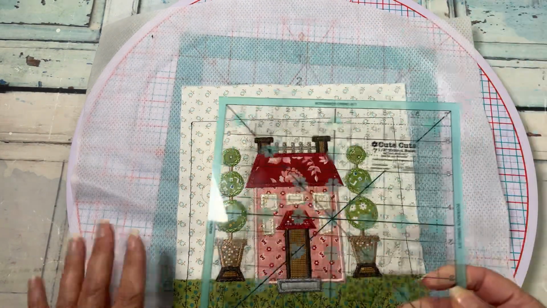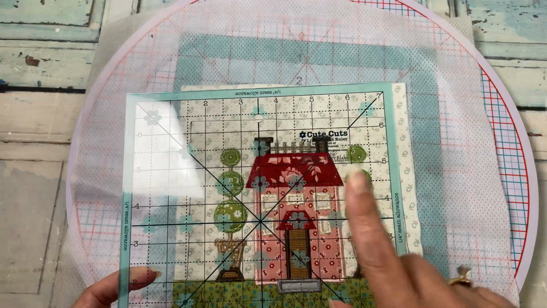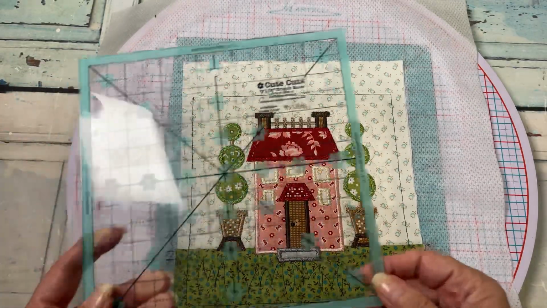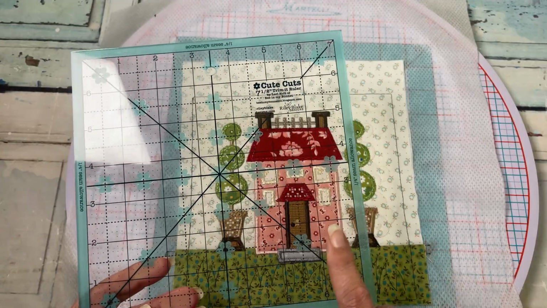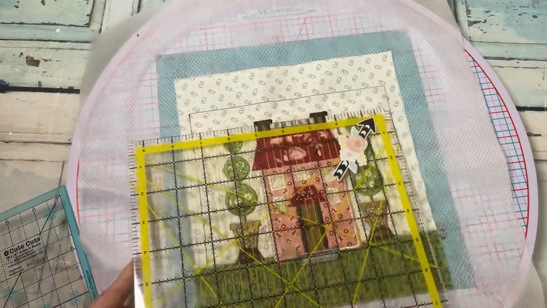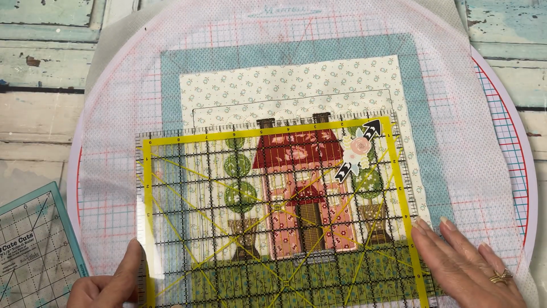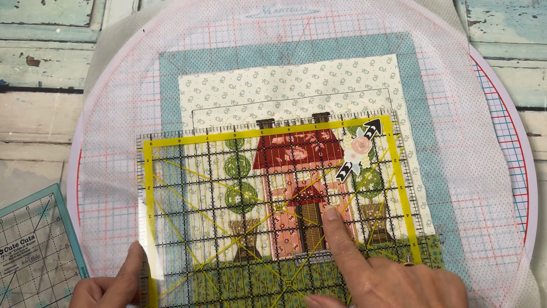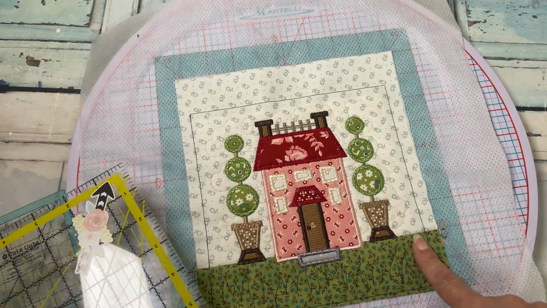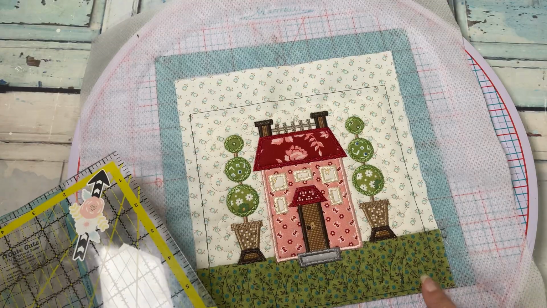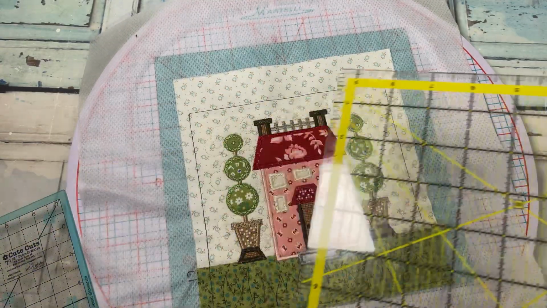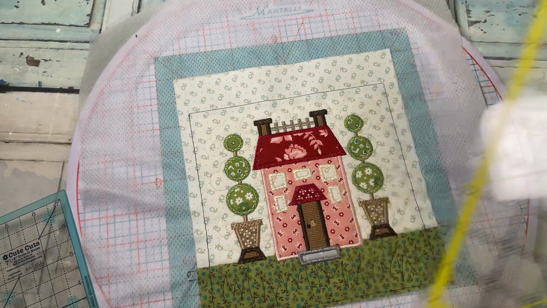Again, I am using Lori Holt's ruler that's made specifically for this smaller block. And if you're using a regular ruler, you would just need to make sure that you cut this 7.5 by 7.5 and line up this seam 1 3/4 inches to the bottom cut line. And I go over more of that in detail in a previous video.